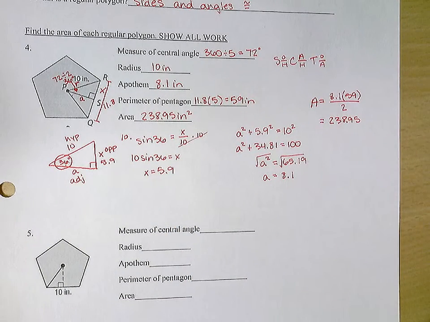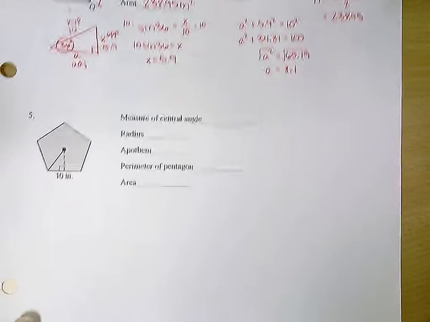Wait, what? Okay, questions? Yeah. Okay, so that's an example using SOHCAHTOA. All right, next example.